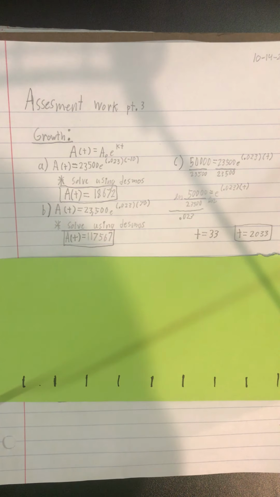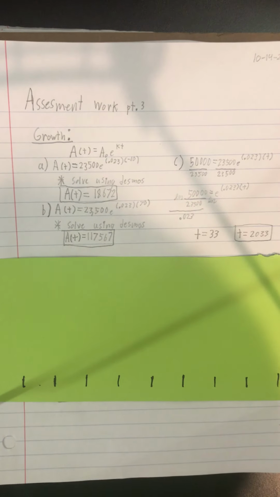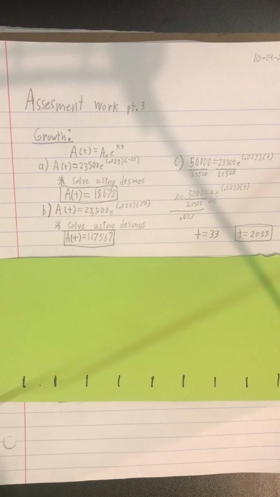On to part 3 of our assessment, we have growth and decay. So for our growth word problem, we have the population of Grapefruitopia was 23,500 in the 2000 census, t equals 0. Based on the data from the U.S. Census Bureau, it has shown a 2.3% growth rate. So A wants us to find the population of Grapefruitopia in the year 1990.